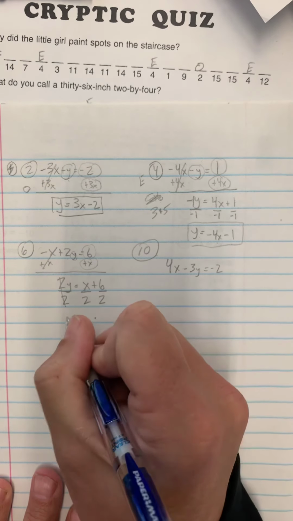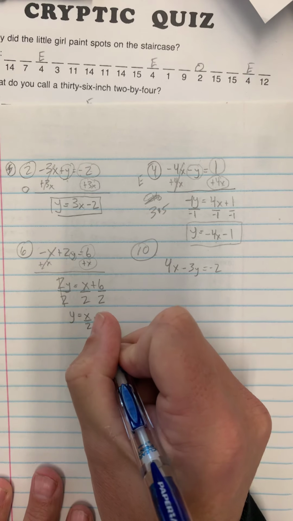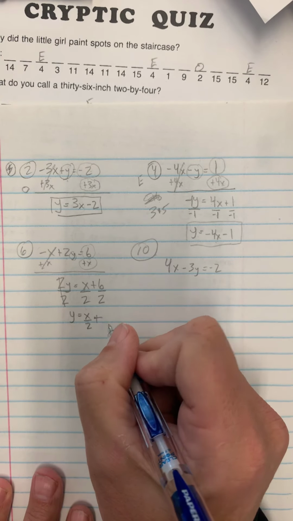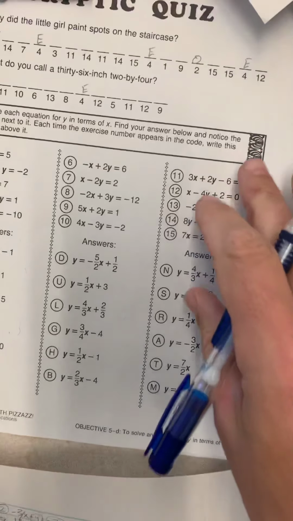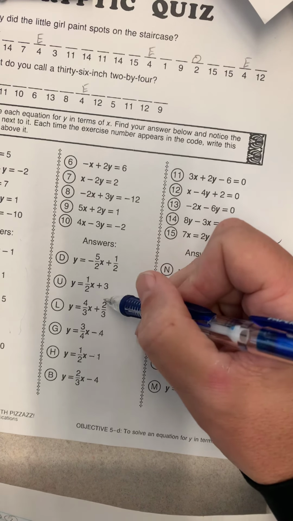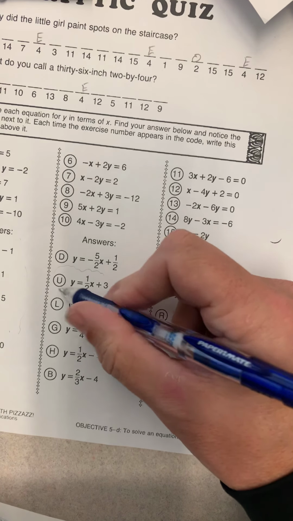Those will divide into each other. Y is equal to x divided by 2 plus 6 divided by 2. I need to simplify that, is 3. Let's look for our answer. X over 2 plus 3. I don't see it, but this looks real close.